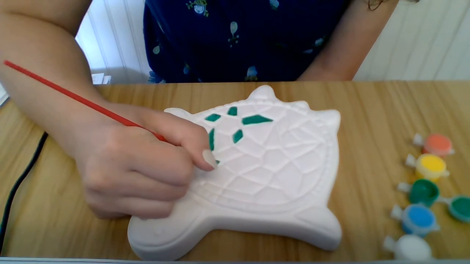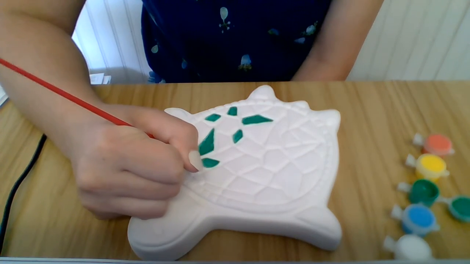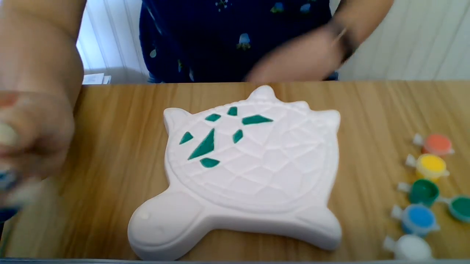So just keep painting your turtle shell and then let that dry. And then you'll put it outside and you'll have a nice stone displayed outside that'll remind you of the turtles and all the other animals that live in our wetlands. So keep painting your turtle until it looks like how you want it. Let it dry, and then you can place it outside. And that's it for our craft this week for the wetlands.